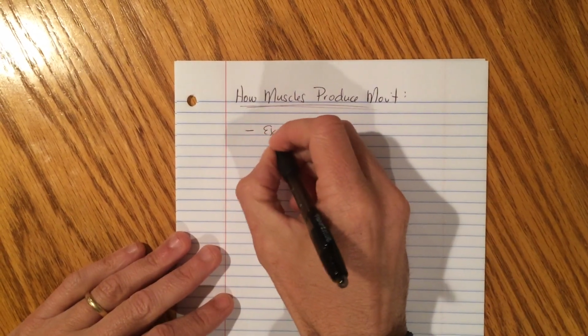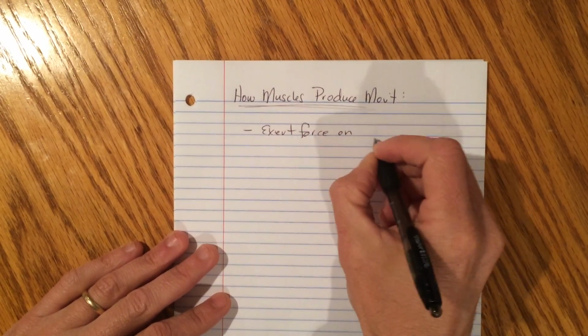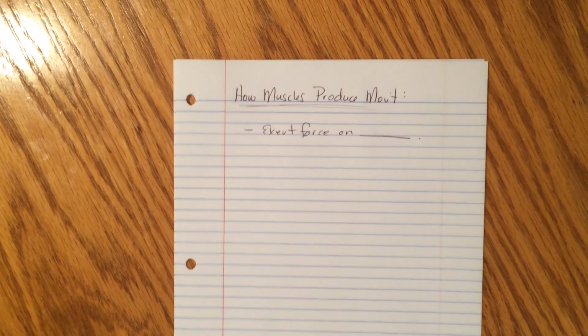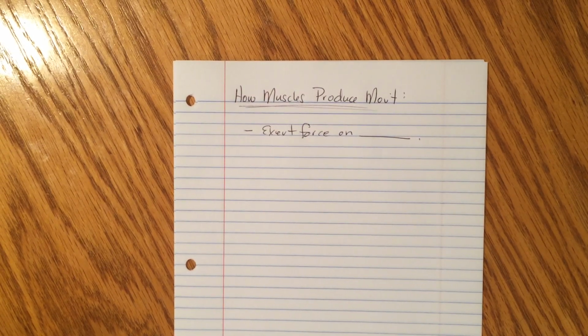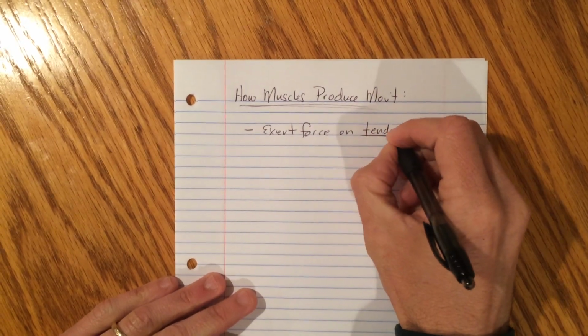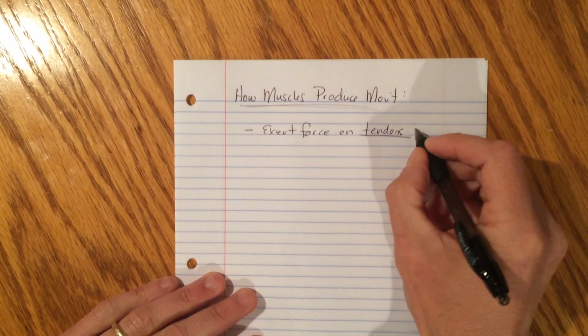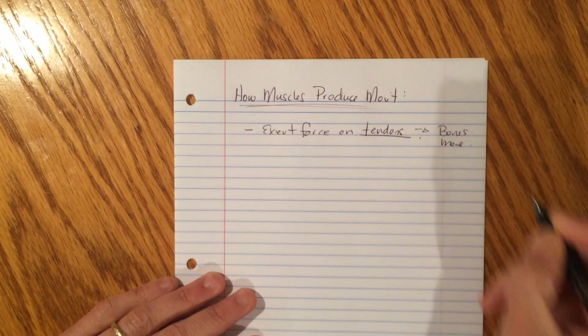Muscles exert force on, and what's at each end of a muscle? It's fibrous connective tissue. It's kind of strong. Oh wait, I know, tendons. And then as a result, whoa, fancy, fancy, bones move.